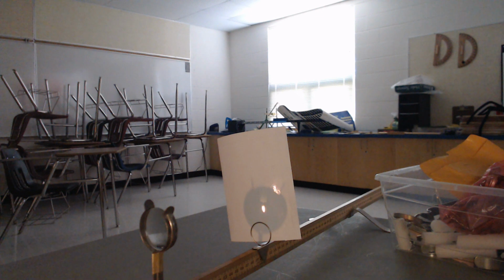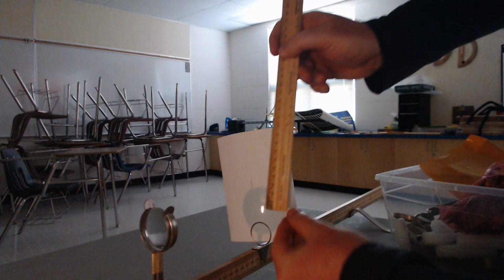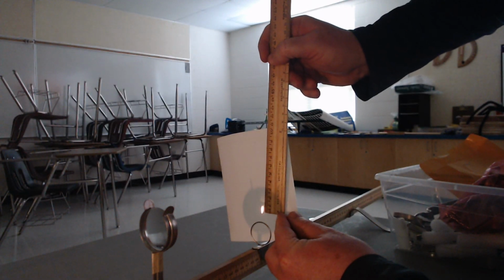Height of the object. Now, a little hard to measure a burning flame with a plastic ruler. So I'm going to grab a wooden ruler and give it a try. Yeah, this should get interesting. What's the worst that can happen? Okay, so I'm going to say the height of the object is, I'm going to call that 3.1 centimeters. Height of the image is, calling that about 1.5.